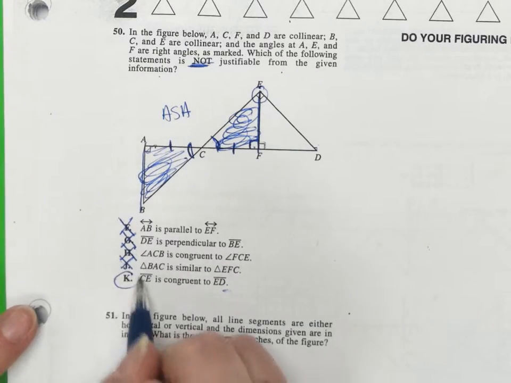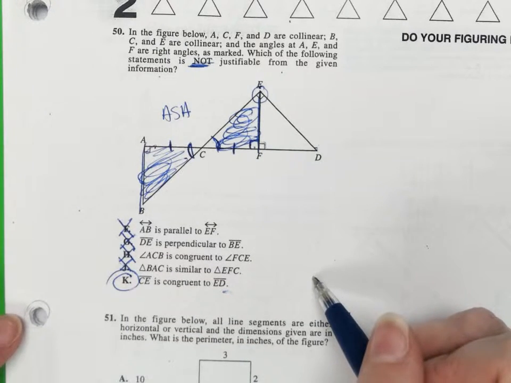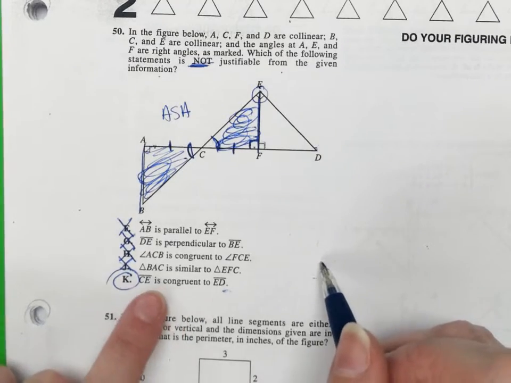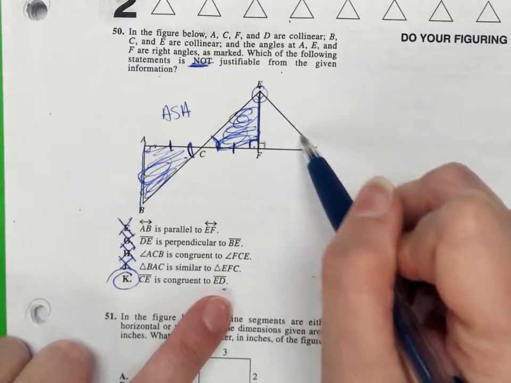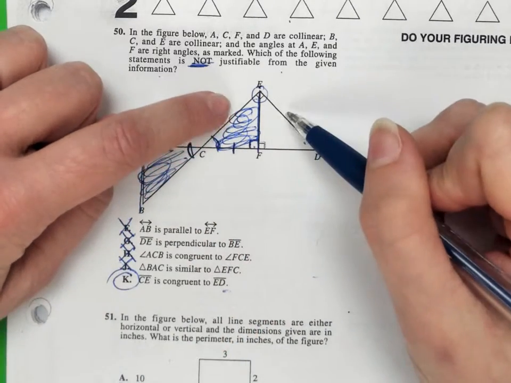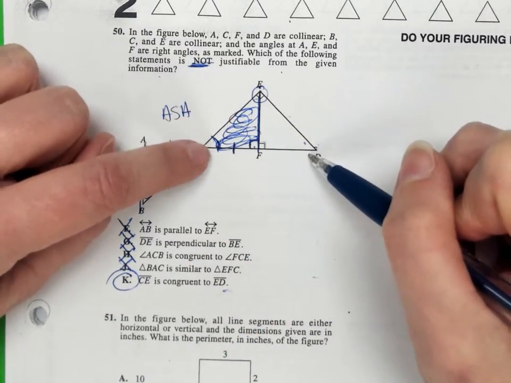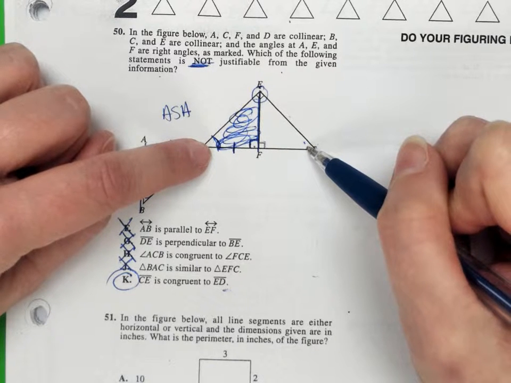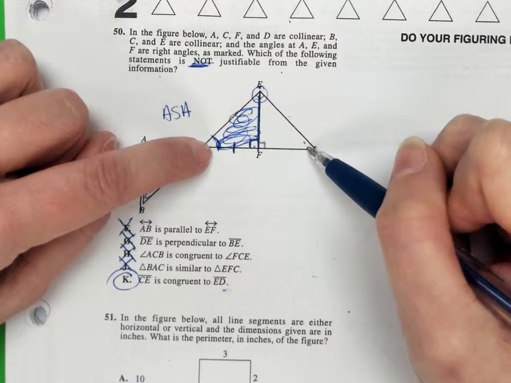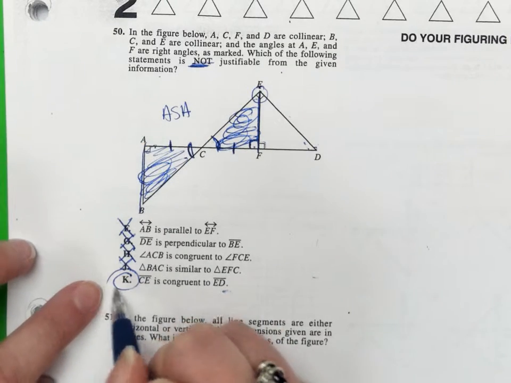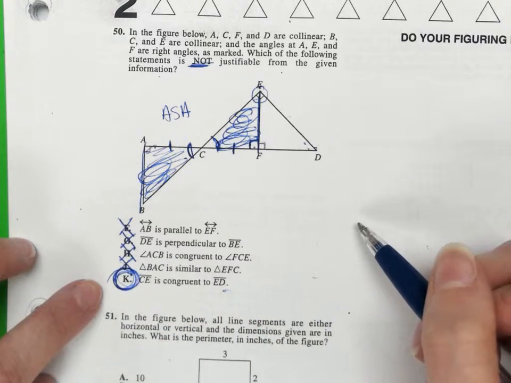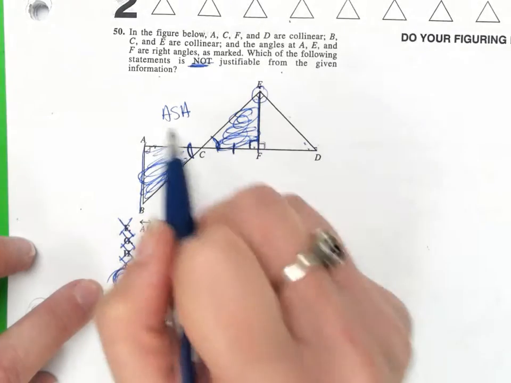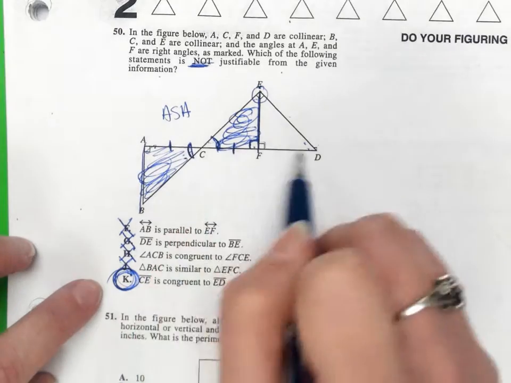What's the other one left? It's going to be K because EF divides it in. Okay, well, let's look and see. CE is this one. Oh, okay, because in order for these two sides to be the same, these two angles have to be the same, and you don't know that that's true. They could be, but you don't know that they're the same. So it's got to be K, because they don't give you enough information to figure out if they're the same. You know these two are the same, but you don't know these two are the same.